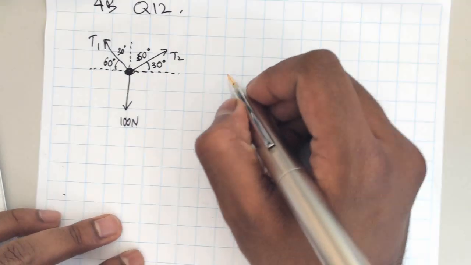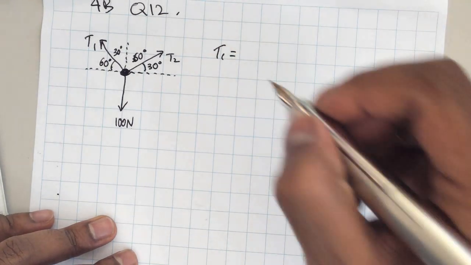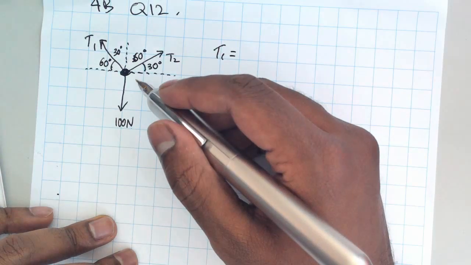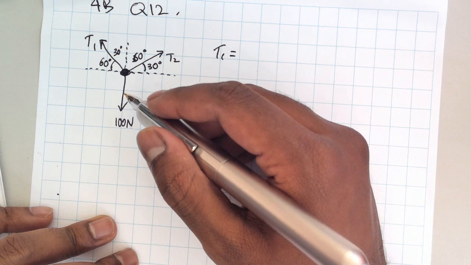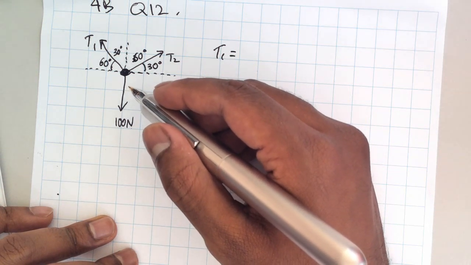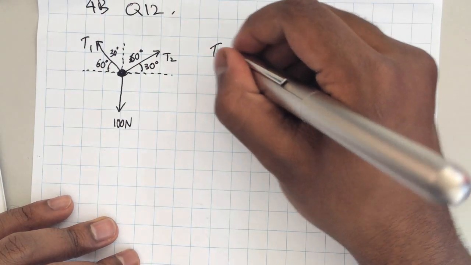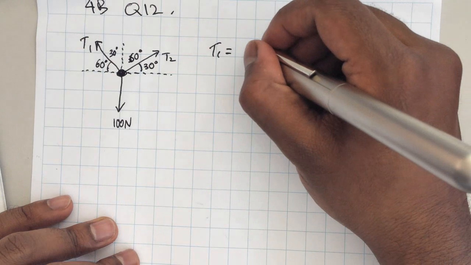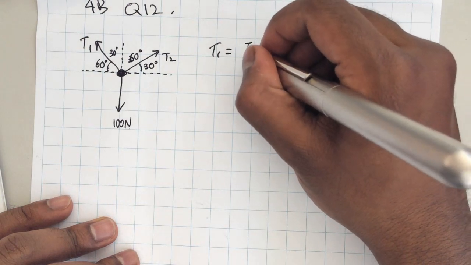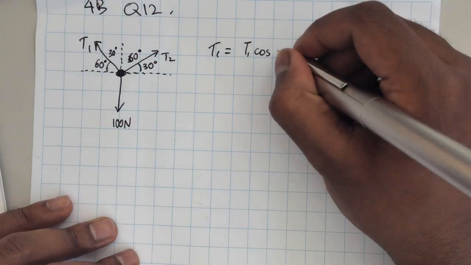So just on the side over here, T1, if we were to do the I and J components, well, T1 is a number which we don't know. So let's leave it as T1, or we can use A or X or B or C or H. Alright, so T1 cos 60.